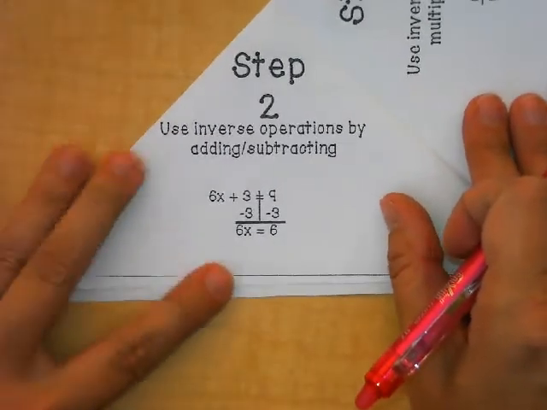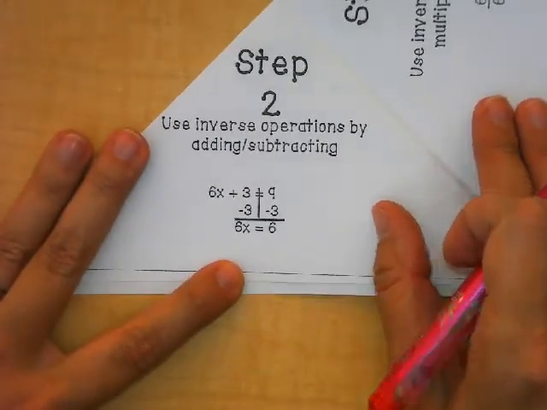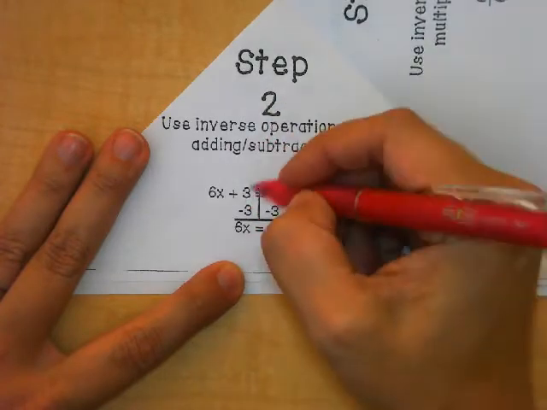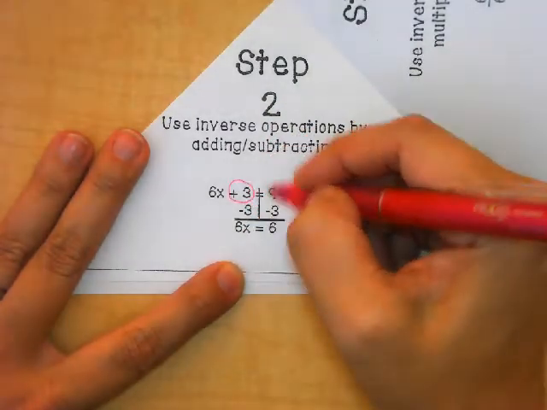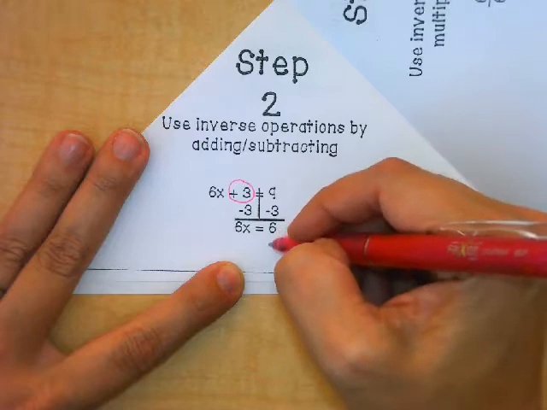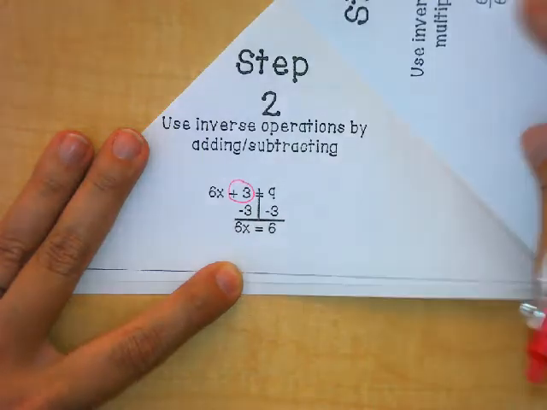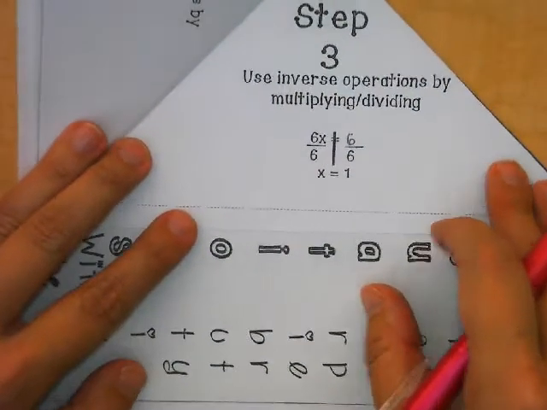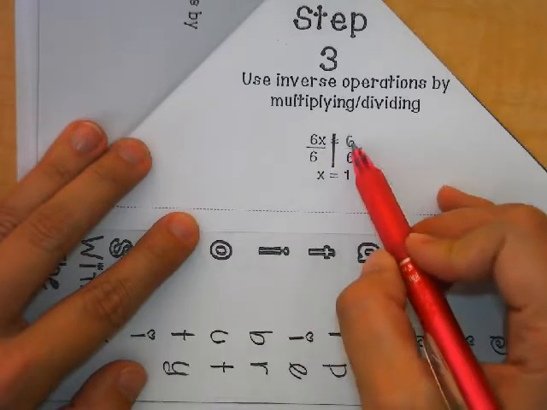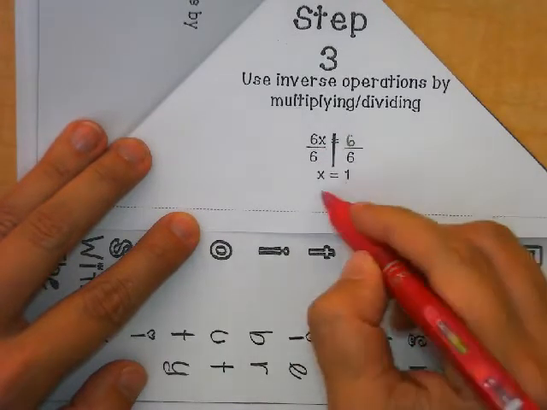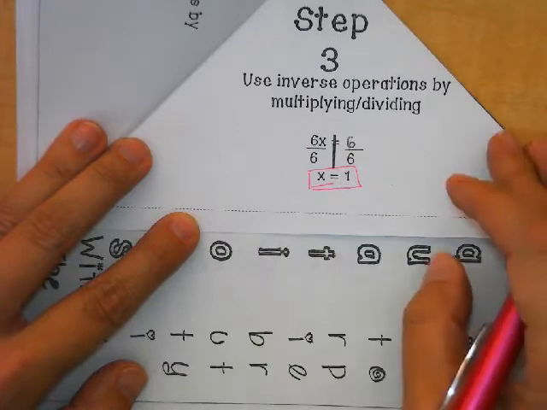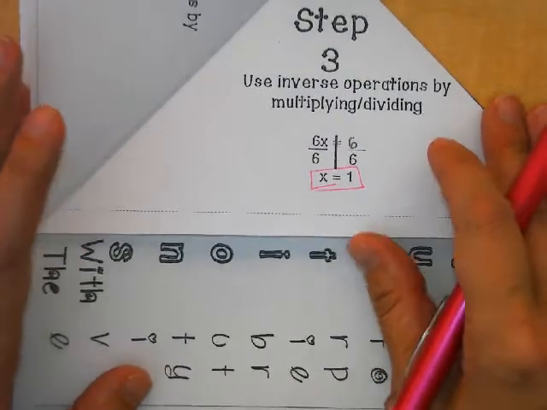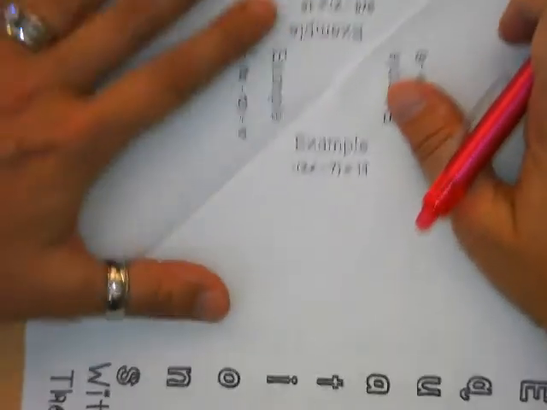And now it looks like a normal equation that we're used to solving, where you would undo the constant, inverse the constant, so minus 3 from both sides, and then inverse the multiply and divide. So we would divide by 6 on both sides, and we would get 1. So the whole purpose is to get rid of those parentheses. So if we open this up, we've got some examples.